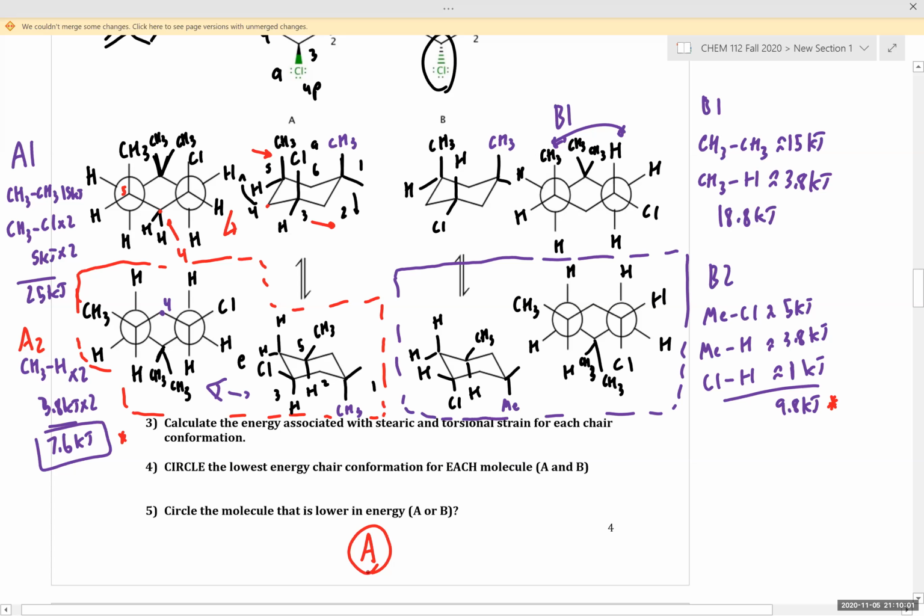Does that idea make sense to everyone? In general, the lowest energy molecule will have the conformation with the least amount of axial substituents. Does everyone see why A is lower in energy? Just looking at the energy values for each of our conformations. Yes. Perfect. Any questions on this example?